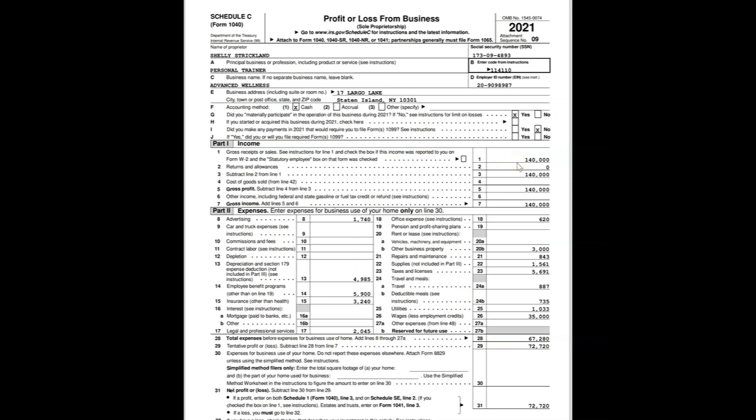See the $140,000? Well, that's what she took in, but she's not going to be taxed on that. Instead, she gets to deduct all these business expenses first, and then we determine if she made a profit, in this case $72,720, or if there's a loss on Schedule C, then you get to deduct that loss against the other family income. So no W-2 for Shelley Strickland. She's got a Schedule C as a small business owner.